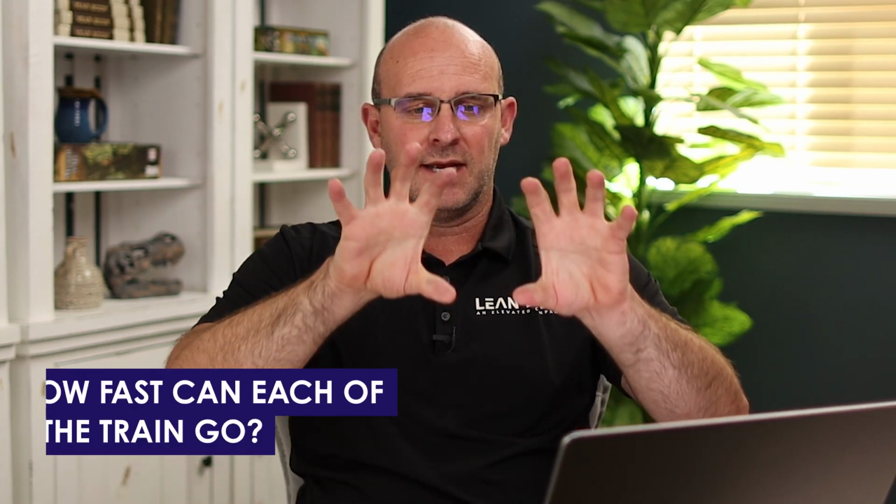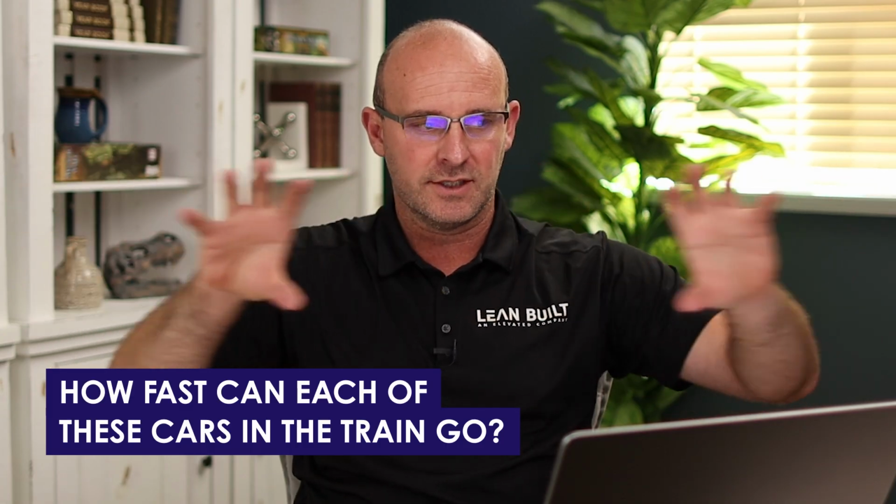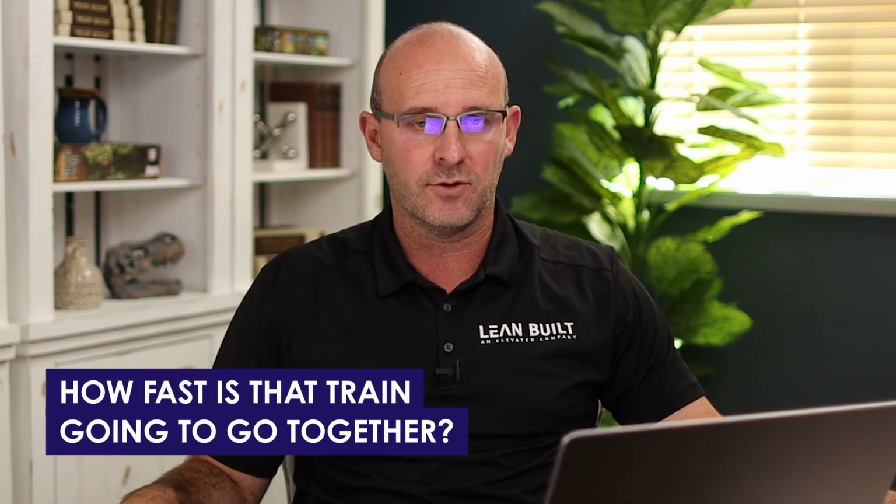Let's say hypothetically you could have a train car with rail wheels, whatever they're called, that you could literally drive at 240 miles per hour. And then you have another car that is only designed to go 80 miles an hour. The cycle time is like, how fast can each of these cars in the train go? But the takt time is really, how fast is that train going to go together?